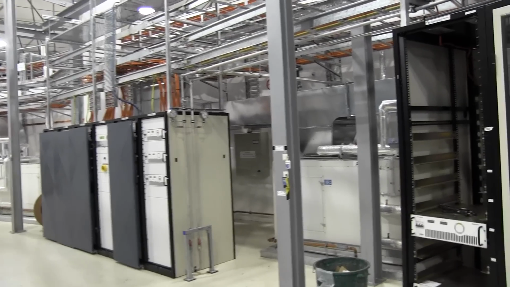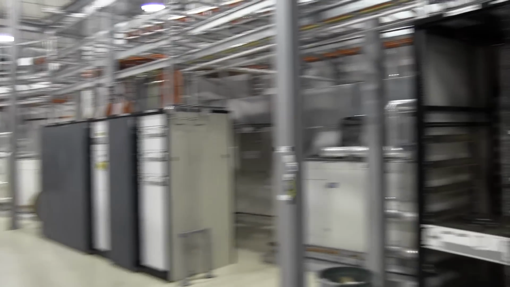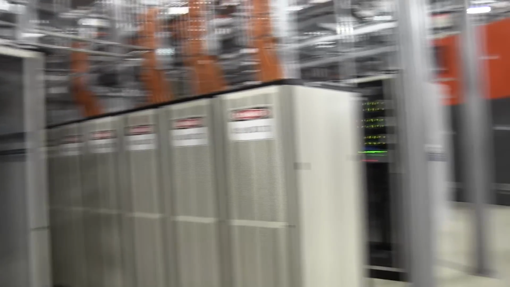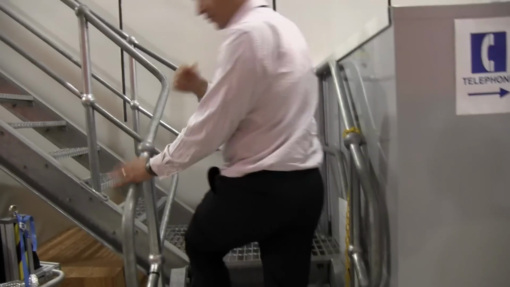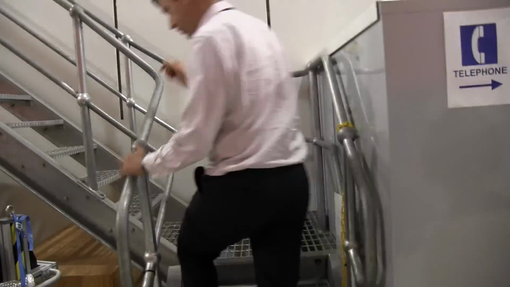This outside ring is the storage ring, correct? And on the inside here is our linac and the booster ring. Let's go up on top of the booster and the linac. All right, up we go.